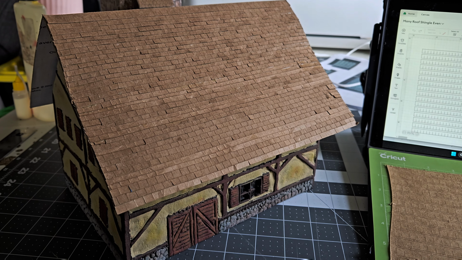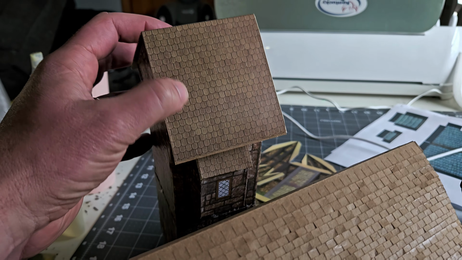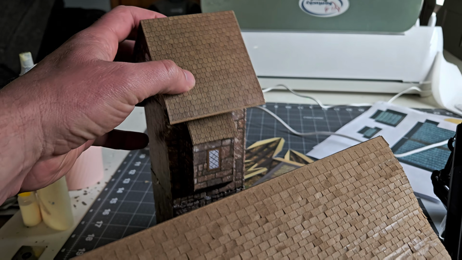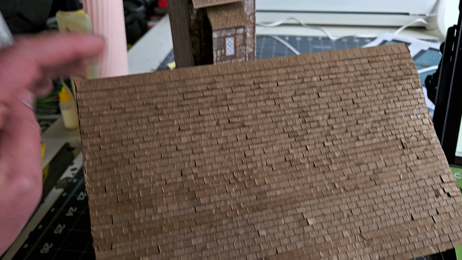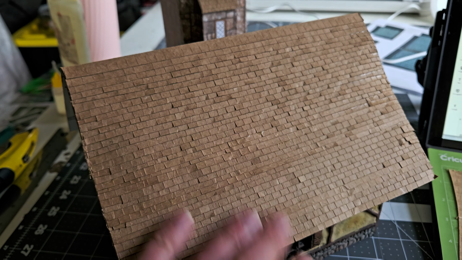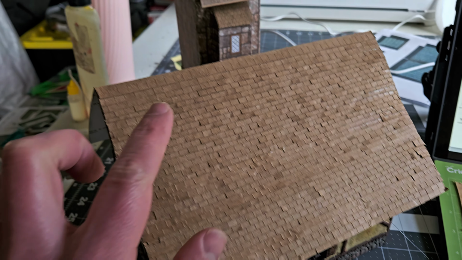There's just something to be said about individually cut shingles. It just looks nicer than a printed one. I love it. I think it looks so nice, but it is tedious to put together. Cut them all out, little strips, and stuff like that.